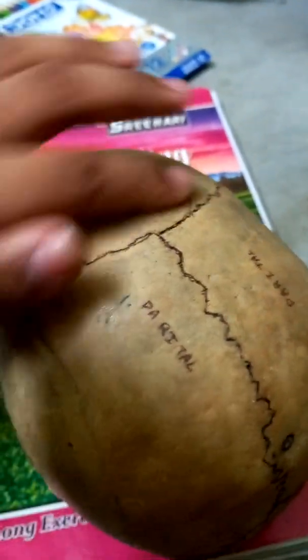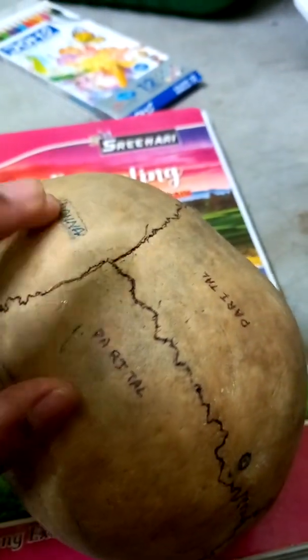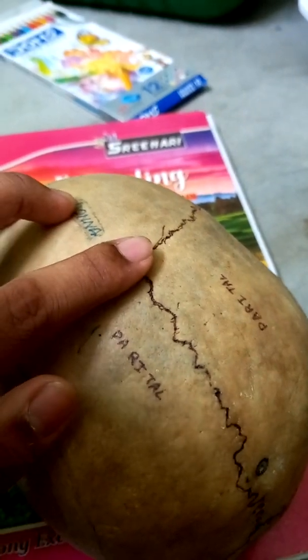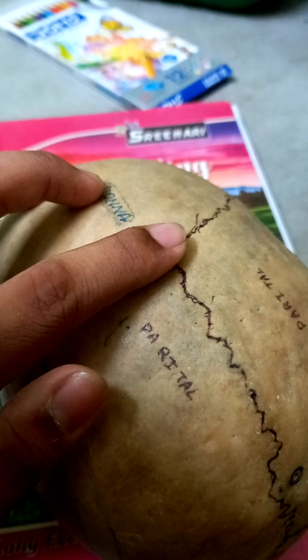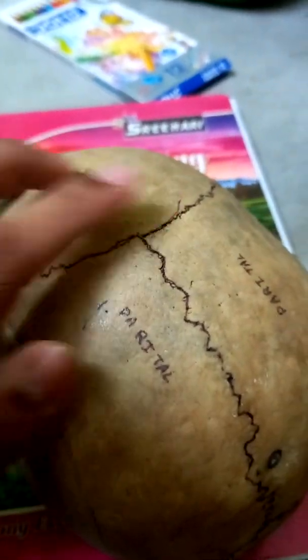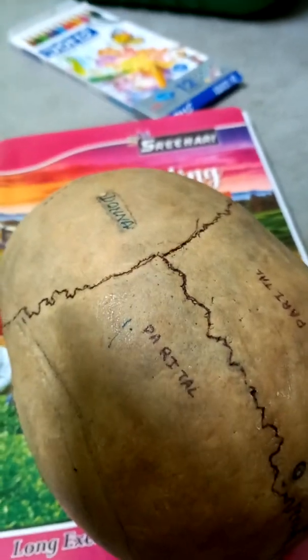Now the bregma is the meeting point of the coronal suture and the sagittal suture. This point is called the bregma. What is its importance in the fetal skull? It is the site of a membranous gap called the anterior fontanelle.